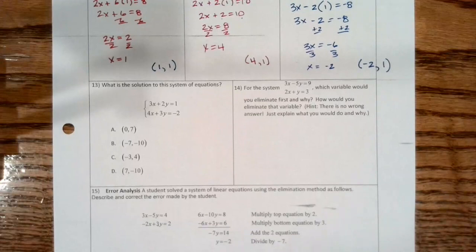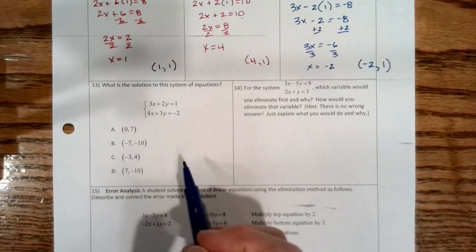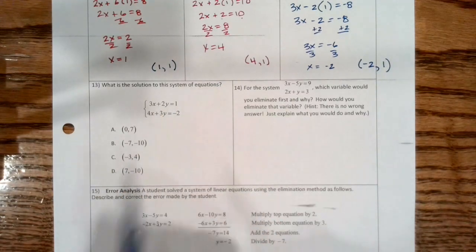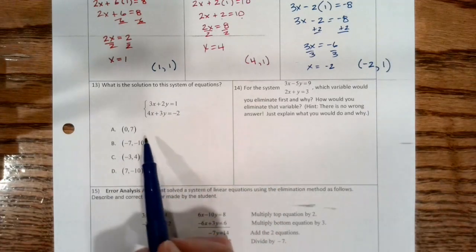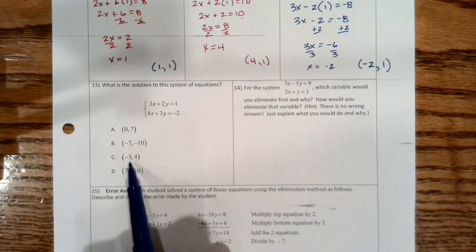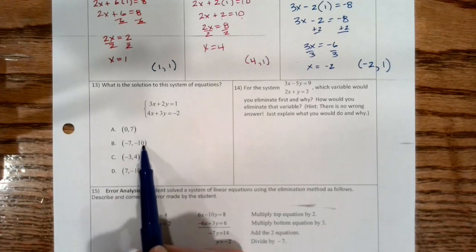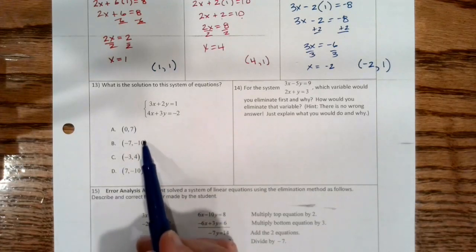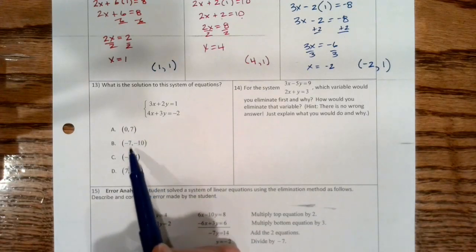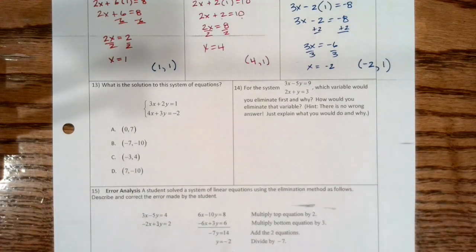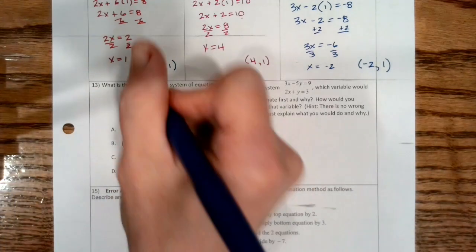Alright, take a look at 13. What is the solution to this system? Now again, you've got a couple choices. You could go ahead and solve. You can plug and check and see if you put numbers in. Interesting, it looks like if I solve for my x, see how there's a repeat in my y's? It looks like if I solve for my x, I can get my answer by just doing less math. So let's go ahead and cancel out y's.